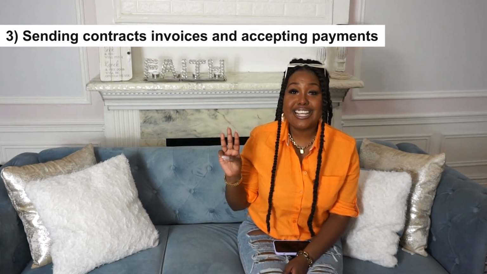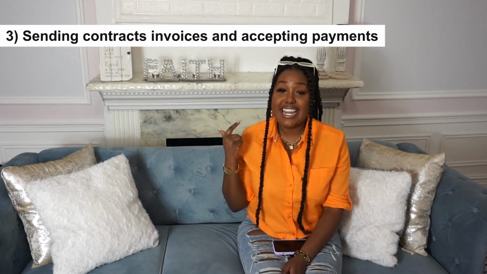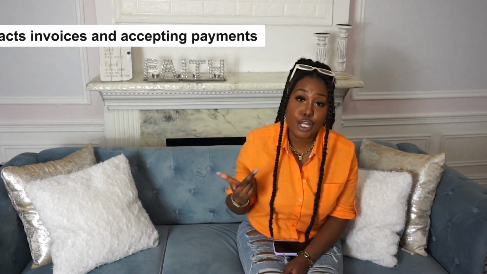We are in the business of automation, girl, okay? Number 3 is how to send contracts, invoices, and accept payments. Like I mentioned earlier, we are not in the business of doing this just for a hobby. We are trying to get paid. So it should be very easy for your client to pay you. If it's hard to pay you, they'll find somebody else.